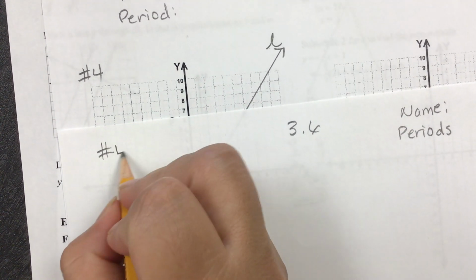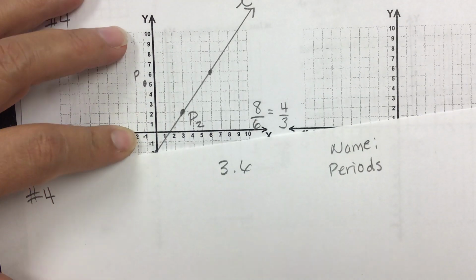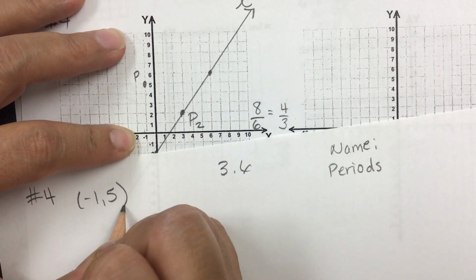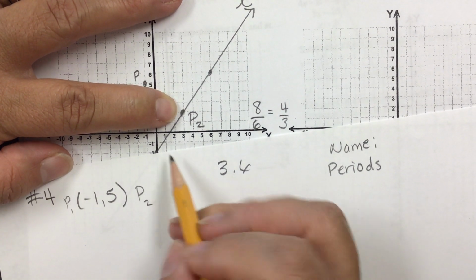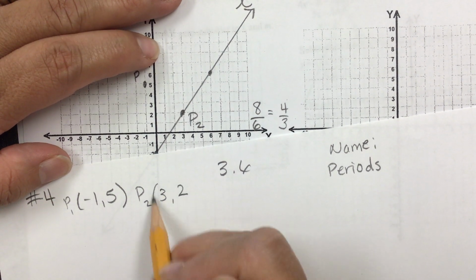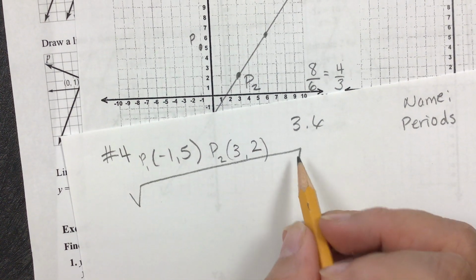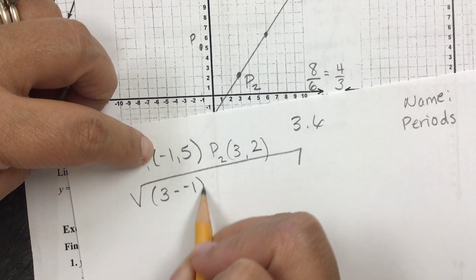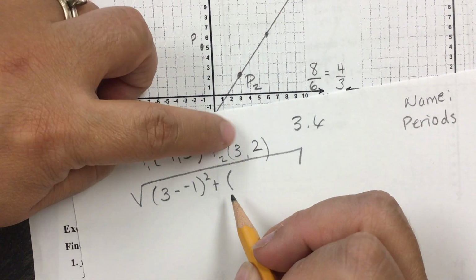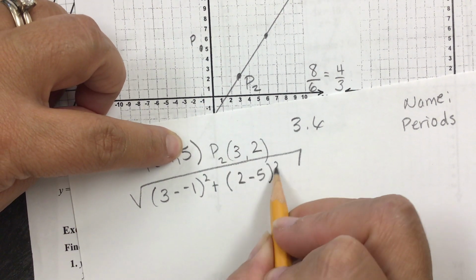Okay, we have number 4, and P1 was the point given. Let's read it from here, -1, 5. And P2 was the one that we found. So P1 and P2, which is 3, 2. Now you do the distance formula. The distance formula is the square root, and you do the x's first. Open parentheses 3 minus -1 squared plus, then the y's, 2 minus 5 squared.